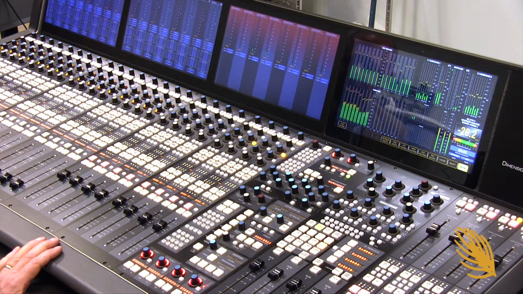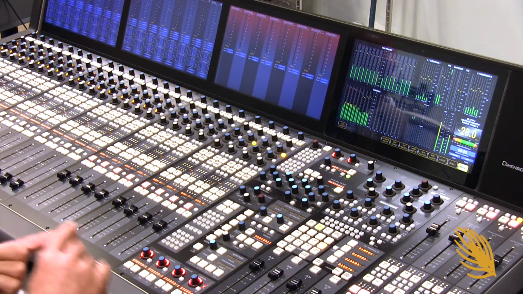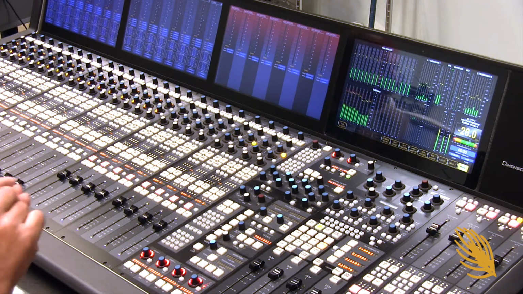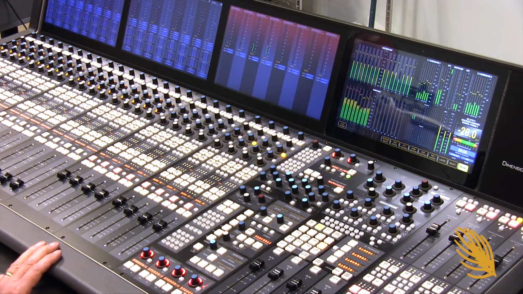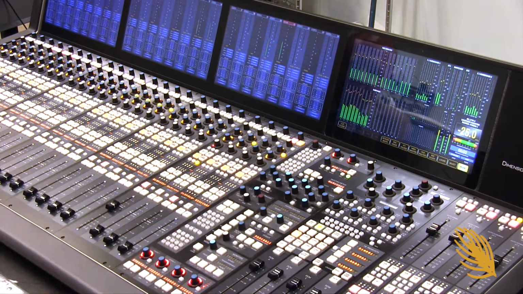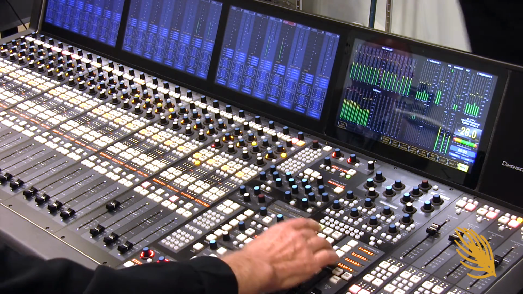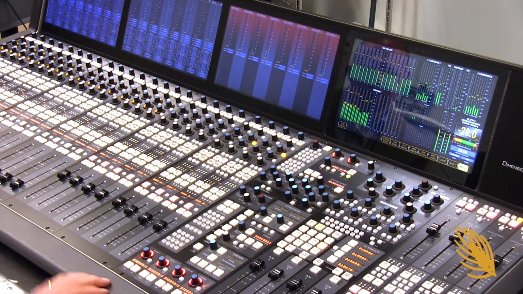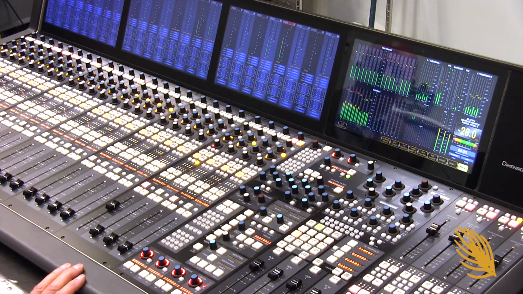And the D3 can have up to 8 separate layers. Any combination of inputs, aux sends, submasters, masters, mix minus levels that you want. And so again, it's built for speed. You know, if you're in layer 1 and the talent tells you they need more input from aux send 5, that's it. It's that fast.